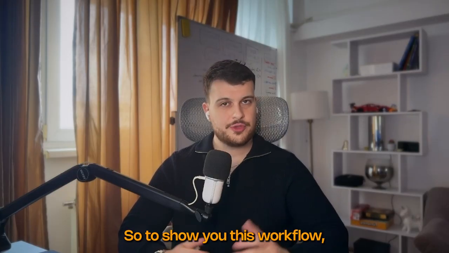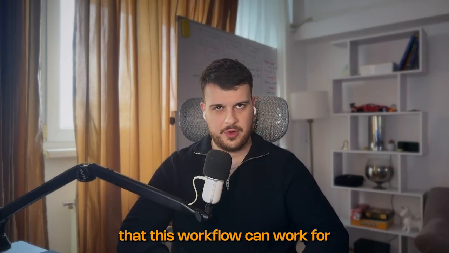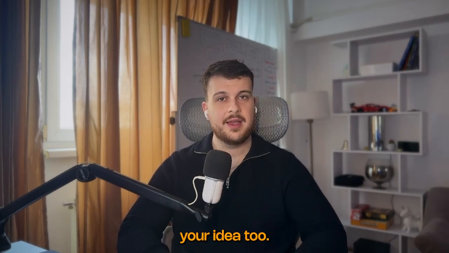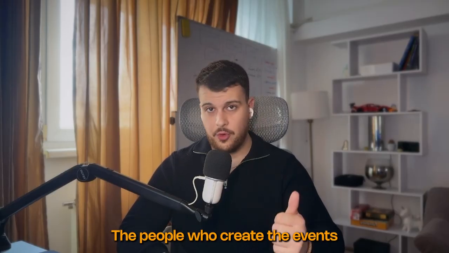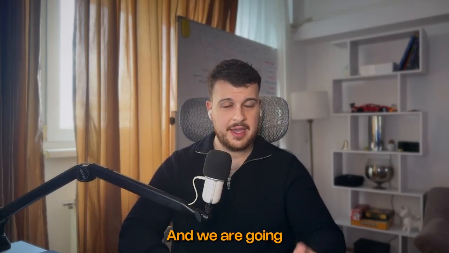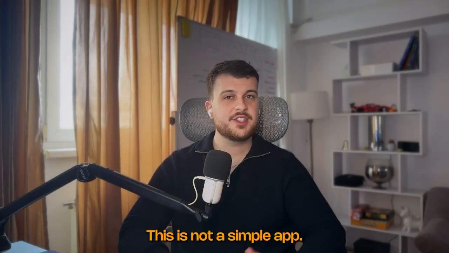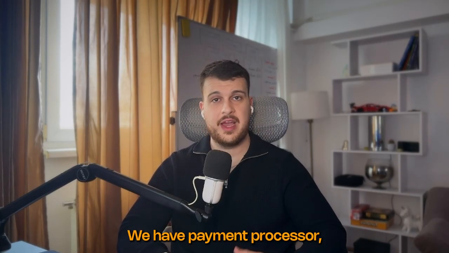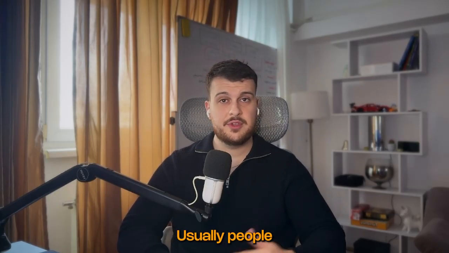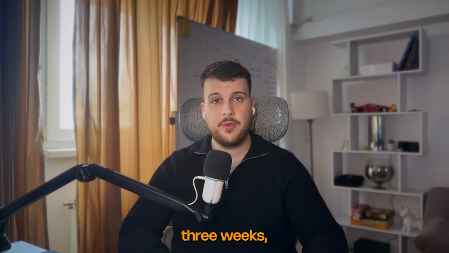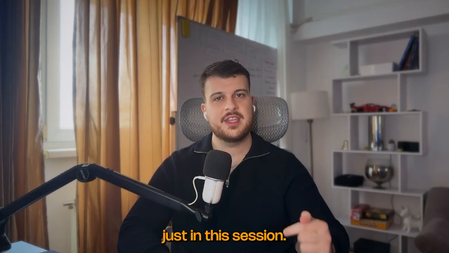today. To show you this workflow, I need a real example, complex enough to show you that this workflow can work for your idea too. So we are going to build an events app. We are going to have two roles on this app: the people who create the events and the people who can attend. And we are going to have two different types of events, free events and paid events. This is not a simple app. We have several roles, a payment processor, and authentication flows. For this type of app, people usually take three or four weeks trying to plan everything before even starting. And we are going to do it just in this session.